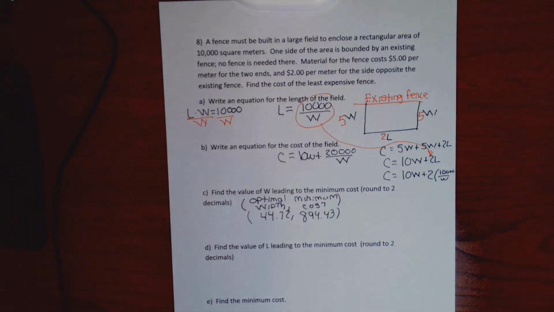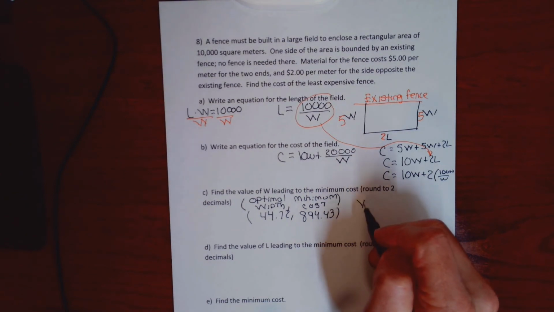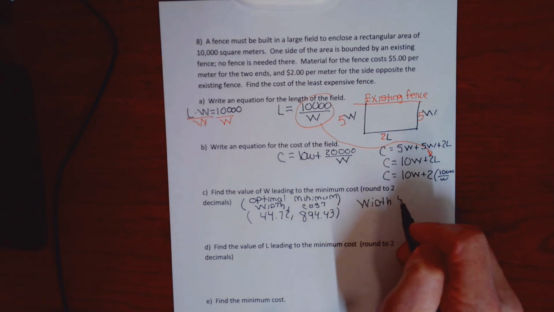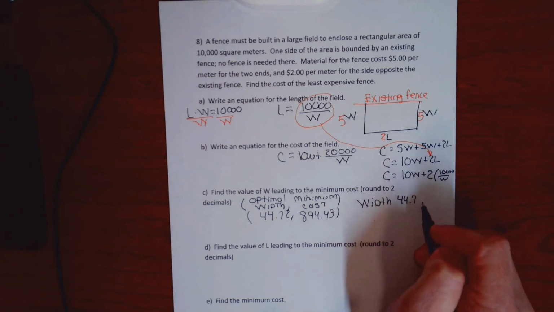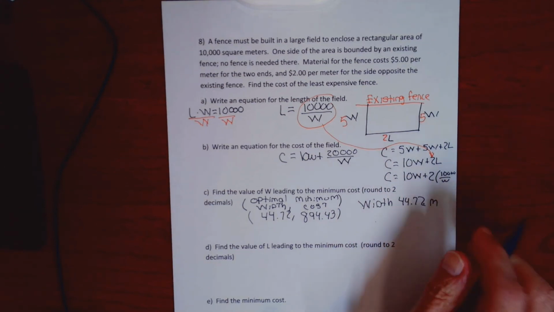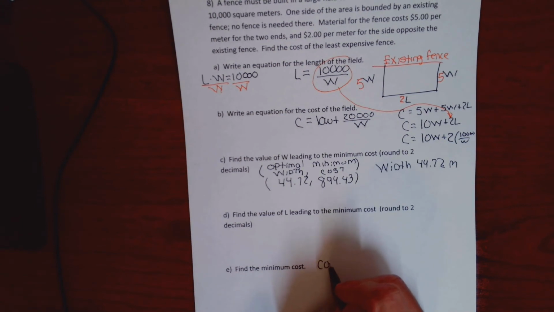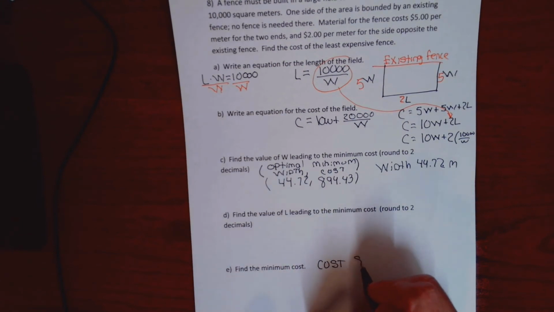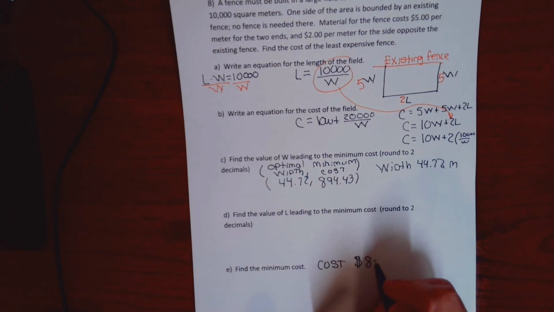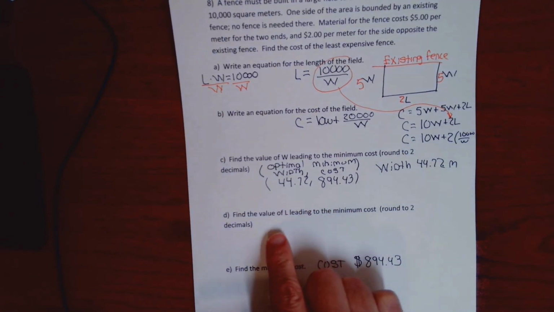I have my answer to part C. The width that I'm going to need to use is 44.72 meters. I know my answer to part E, the cost, is $894.43. I don't have my answer to part D, which is L.